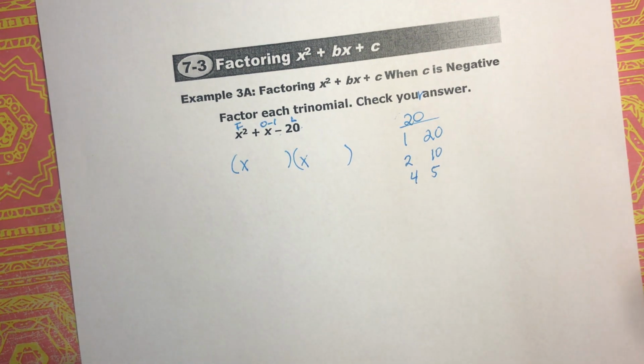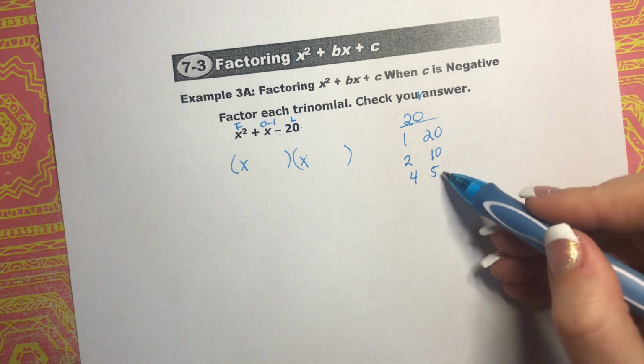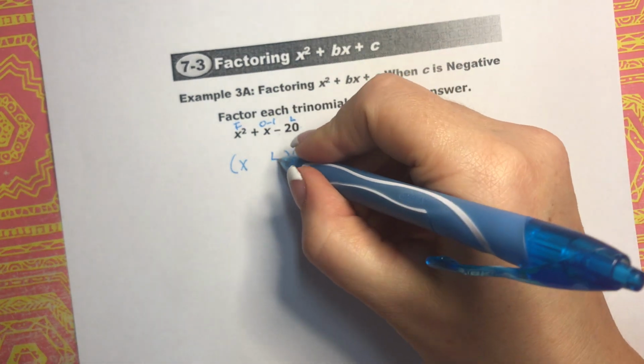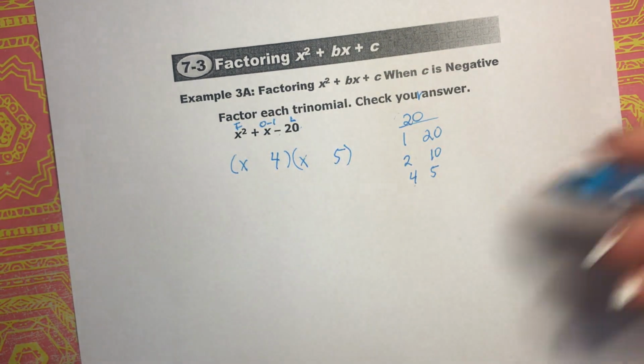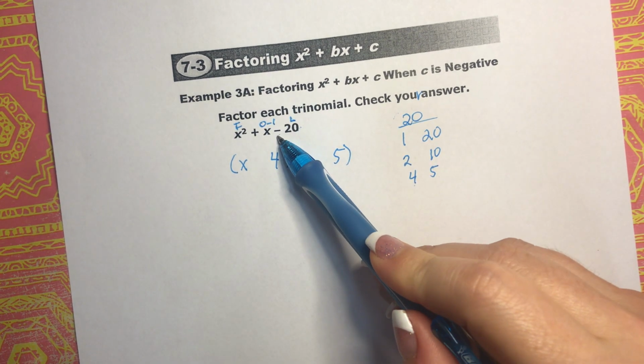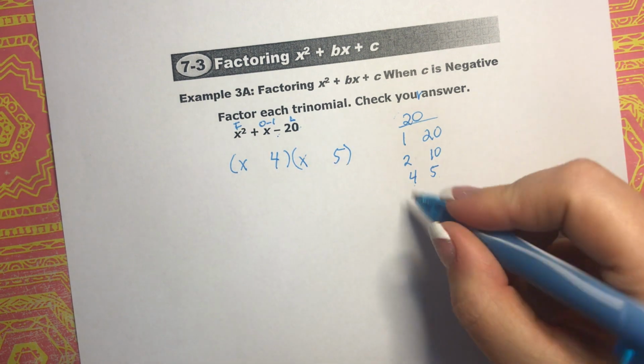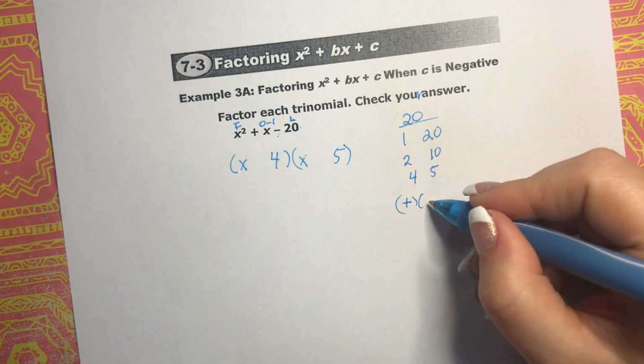So what's the difference? 1 and 20, the difference is 19. 2 and 10, the difference is 8. 4 and 5, the difference is 1. Boom, that's what we want. So 4 and 5, and then we need to figure out the signs. Well, we need a negative number, right? How we get that is by multiplying a positive times a negative. So we know we need 1 positive and 1 negative.